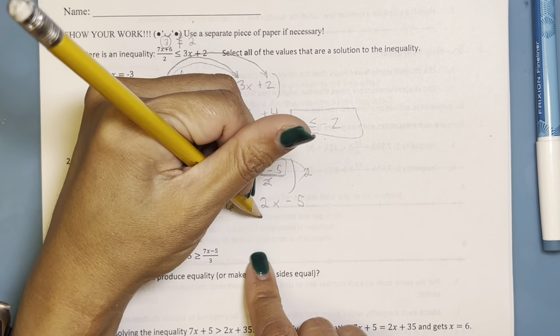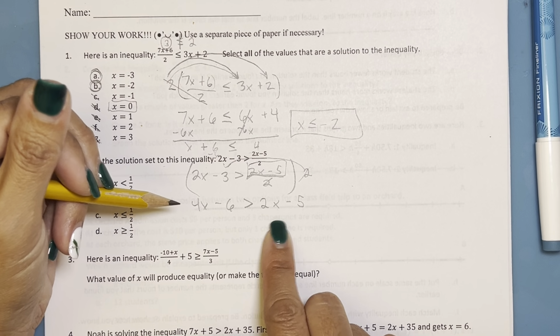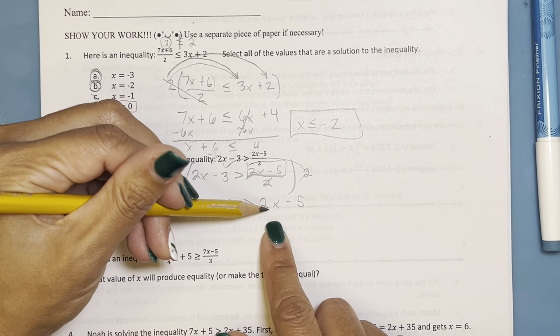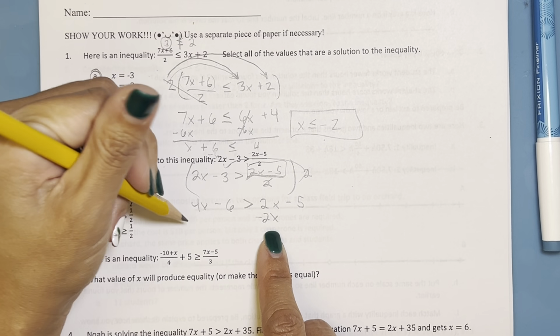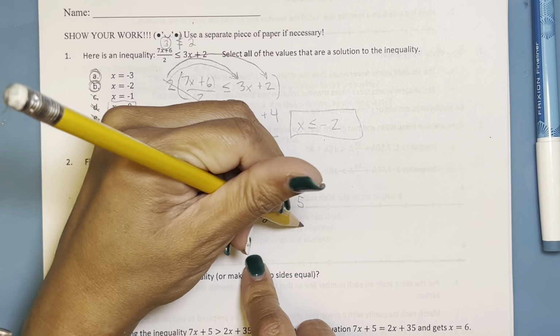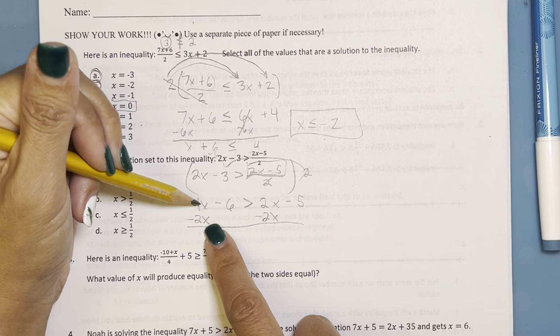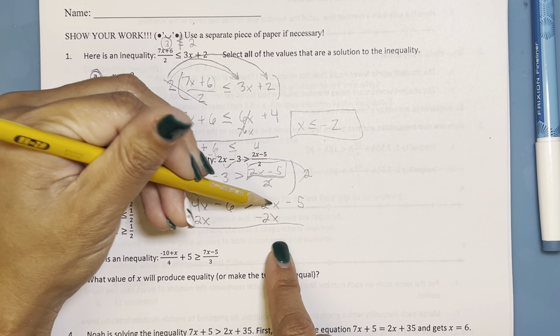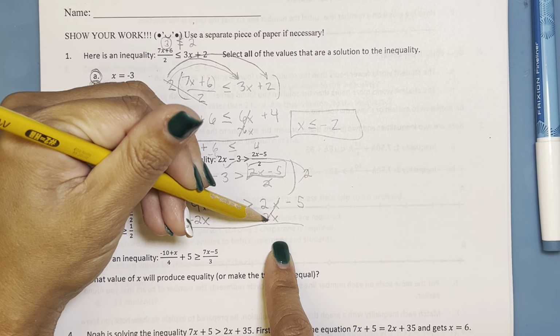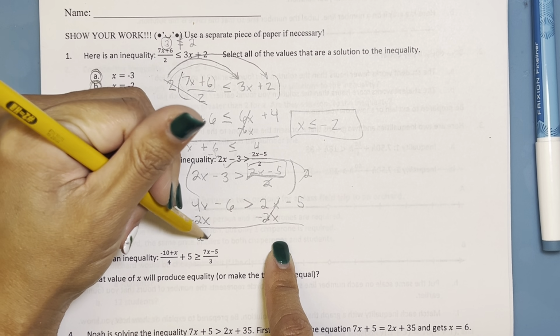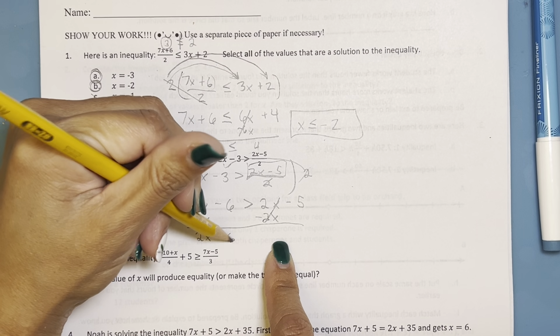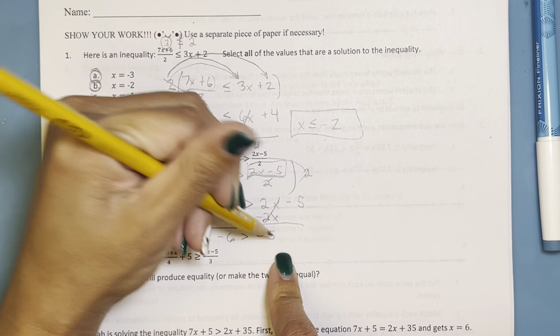Now you can really move the x to either side. I'm going to subtract 2x from this side to lump our x's together, because then I will still have a positive number on this side. So 2x minus 2x is 0. 4x minus 2x is 2x. Bring down minus 6 is greater than negative 5.